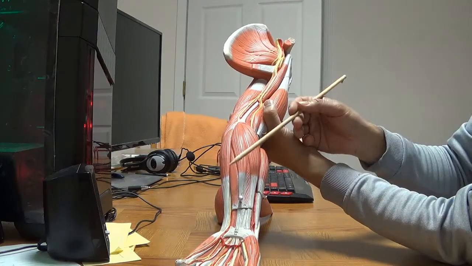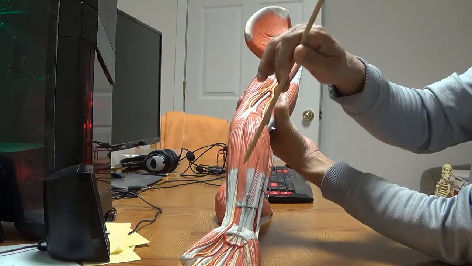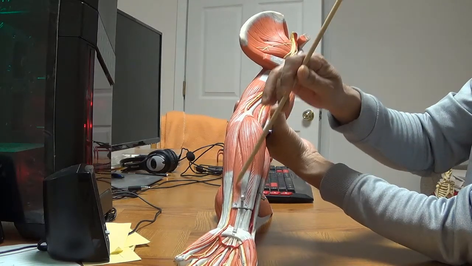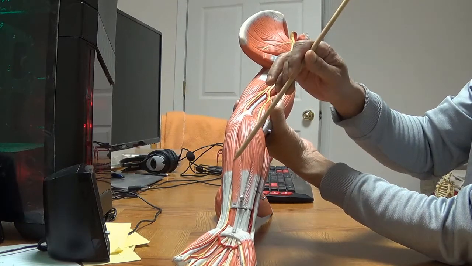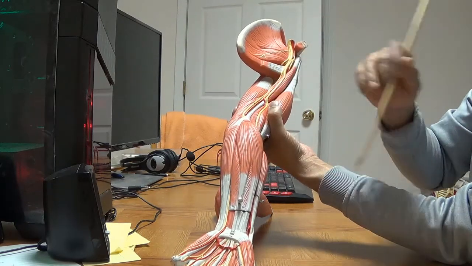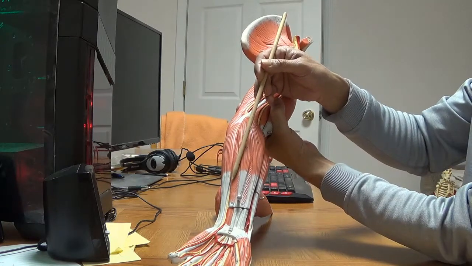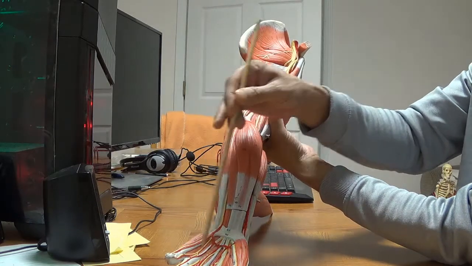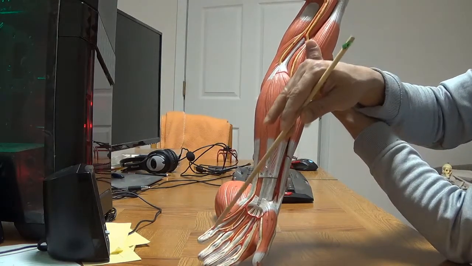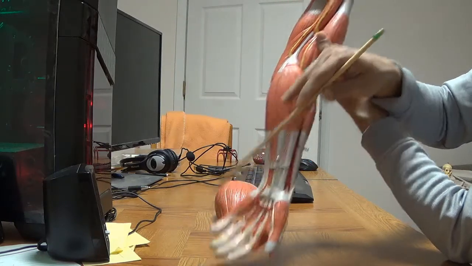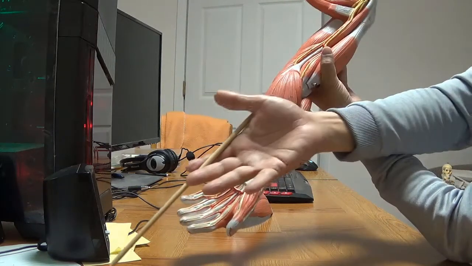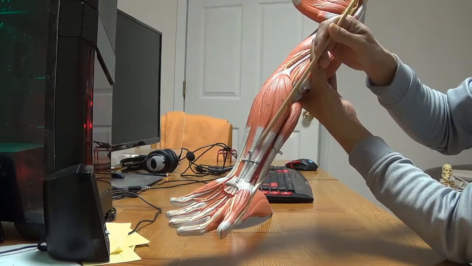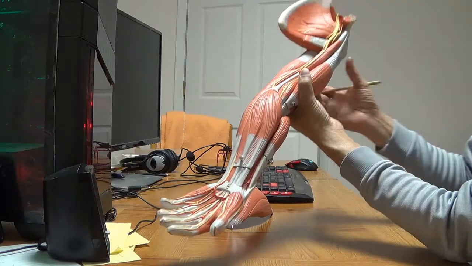Now, if you see under the palmaris longus, there is another big muscle. This muscle is called flexor digitorum superficialis. Why is it called flexor digitorum superficialis? Because from the lower end, the tendons, the white structures you see here, go to the digits or fingers and will cause the flexion of the digits. So that's why it is called flexor digitorum superficialis.